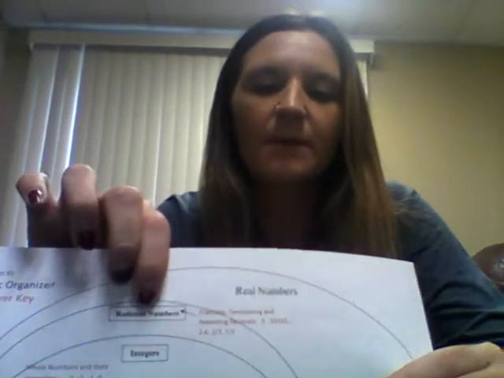And the last category on the left side, rational numbers. What is a rational number? When you think about rational numbers, they are fractions. Very good. So right next to rational numbers on your chart, write fractions.